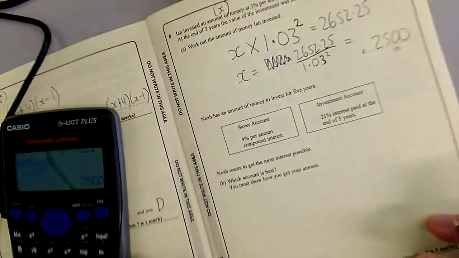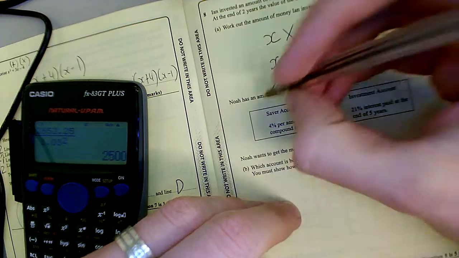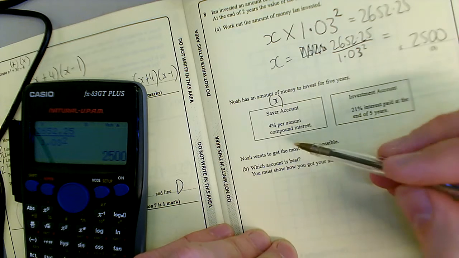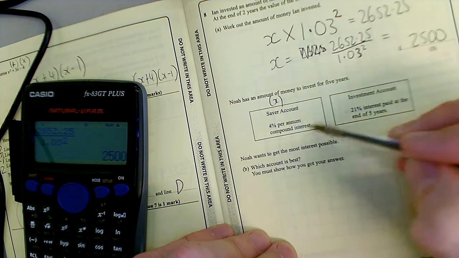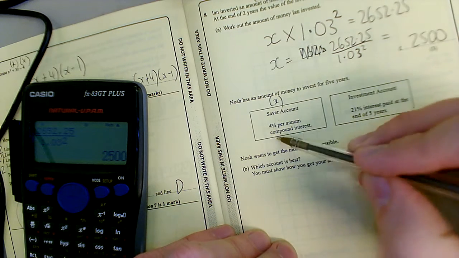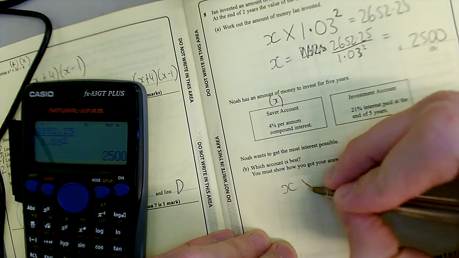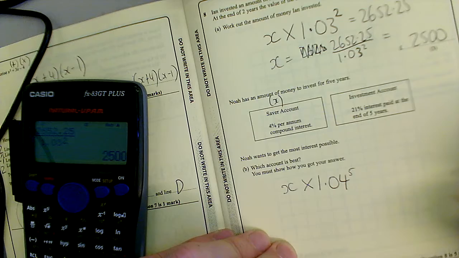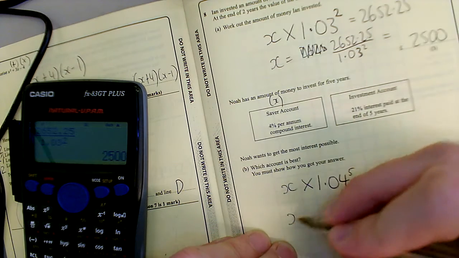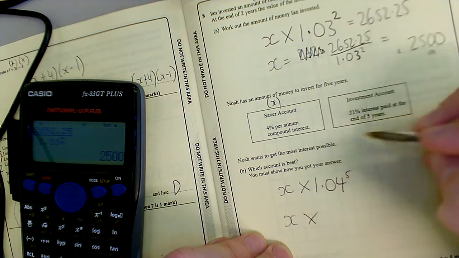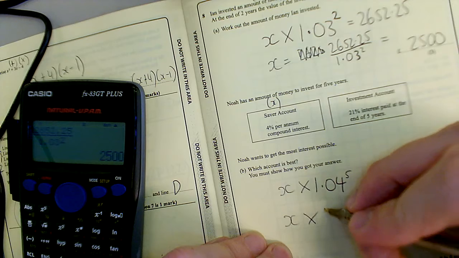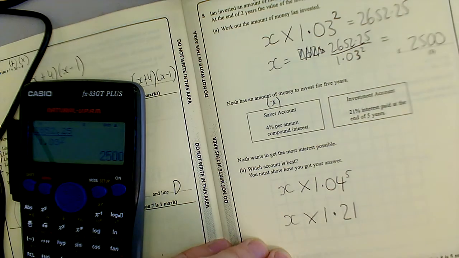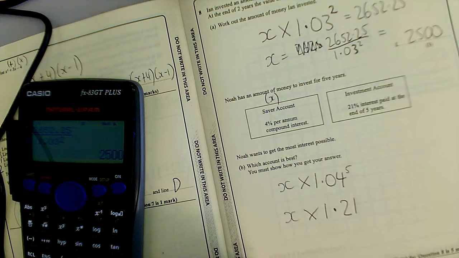Okay, second bit. Noah has an amount of money, let's call it X, to invest for 5 years. So he can either put it in at 4% per annum compound interest, so that would be however much he put in, it'd be timesing it by, it's 4% over 5 years, or he can put his money in and he can get 21% at the end of the 5 years. So to increase something by 21%, we times it by 1.21. So which account is best?